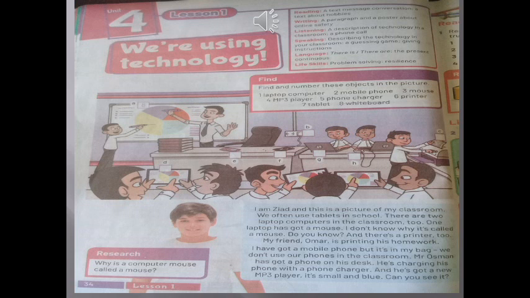Again, laptop computer. Yes. Number 2, mobile phone. Number 3, mouse. Number 4, MP3 player. Number 5, phone charger. Number 6, printer. Number 7, tablet. Number 8, whiteboard. So try to find these words and write the numbers beside them in the box.